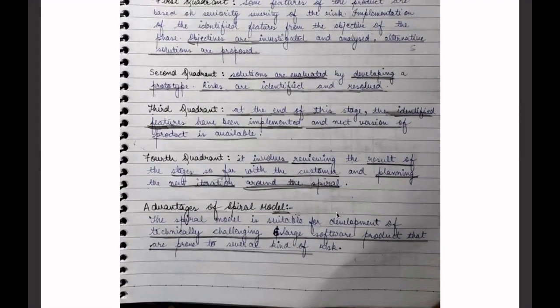An advantage of the spiral model: the spiral model is suitable for development of technically challenging software products that are prone to several kinds of risk.